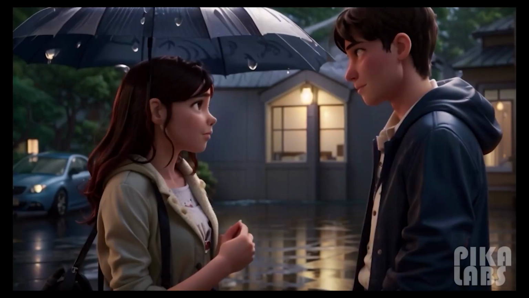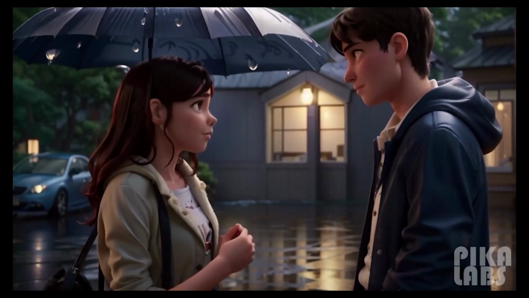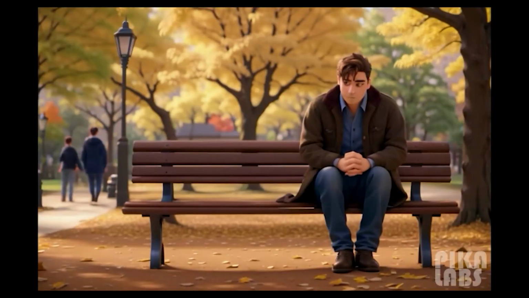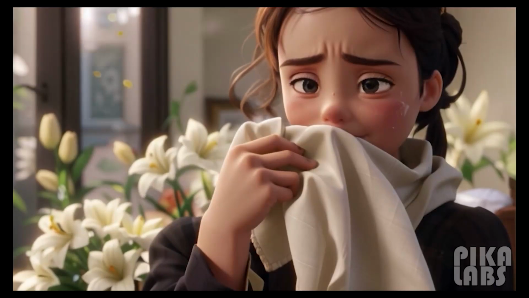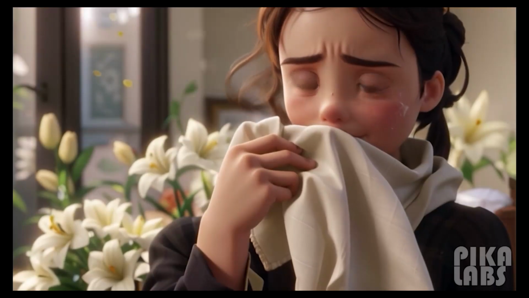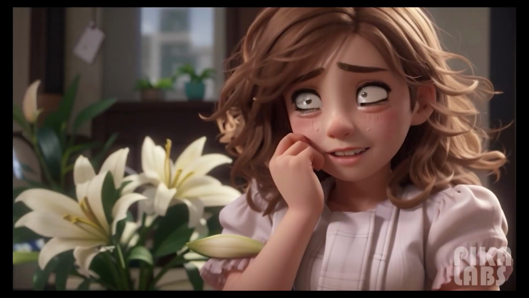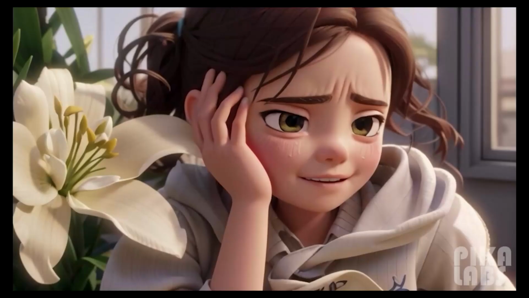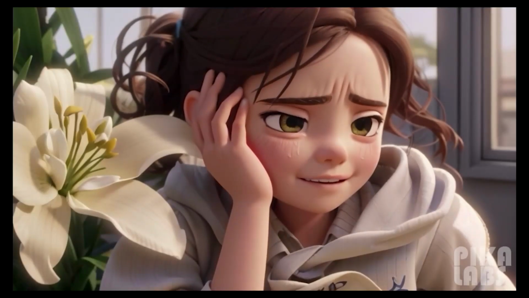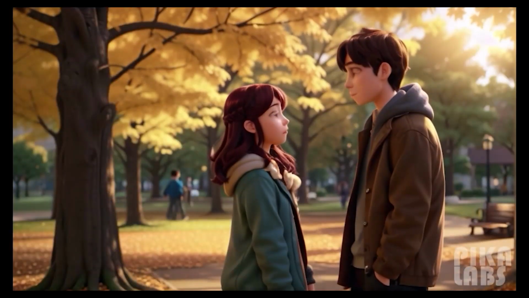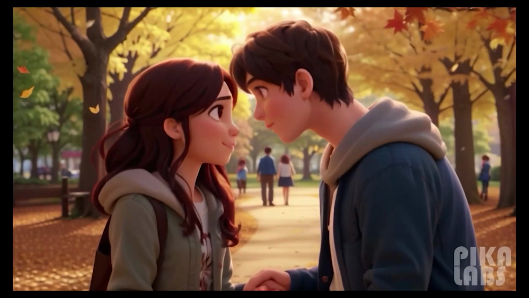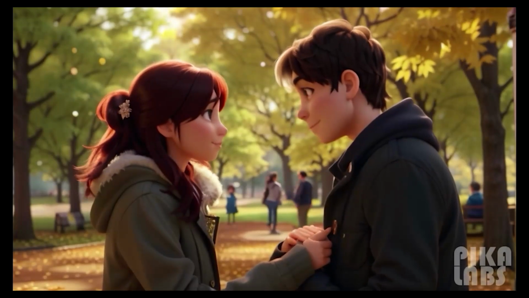One rainy evening, a misunderstanding led to a heated argument. Tears flowed, and they went their separate ways, their hearts heavy with sadness. Months went by, and the pain of separation weighed heavily on both of them. Loneliness and heartbreak became their constant companions. Each day felt like a never-ending winter. One fateful day, as autumn returned to the park, they found themselves there at the same time, neither able to forget the love they once shared.